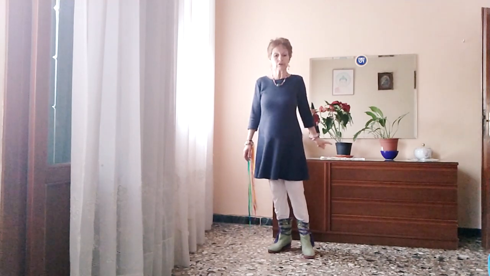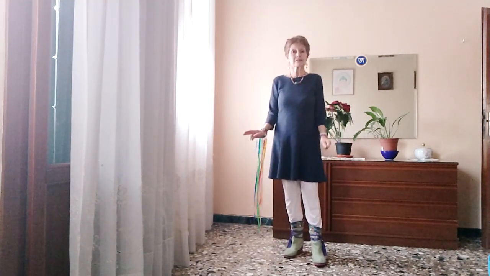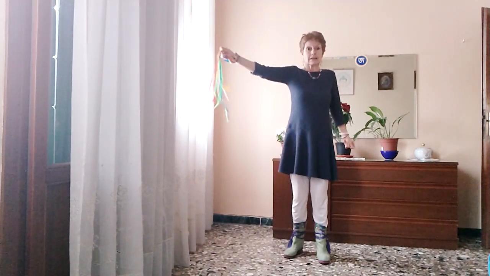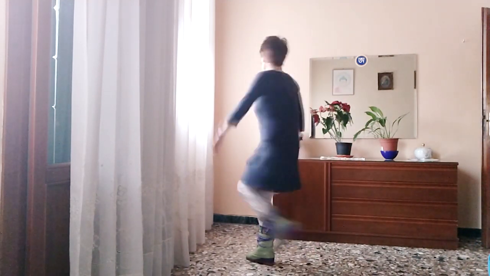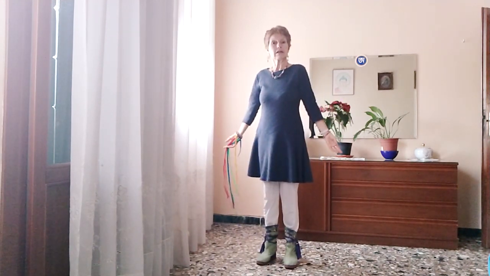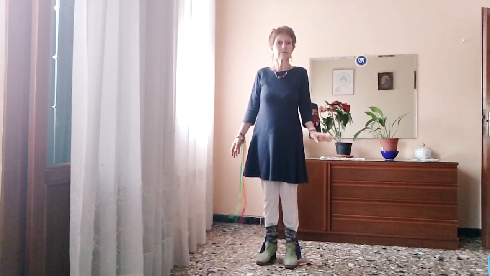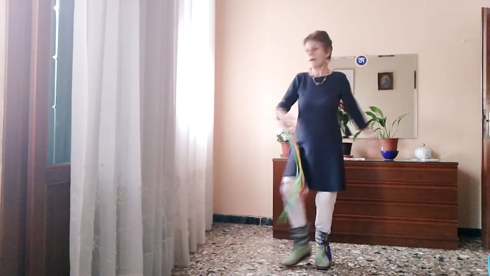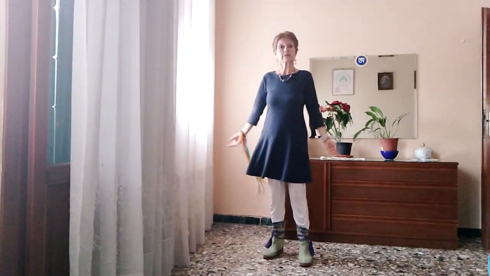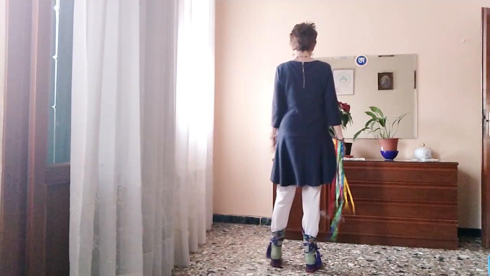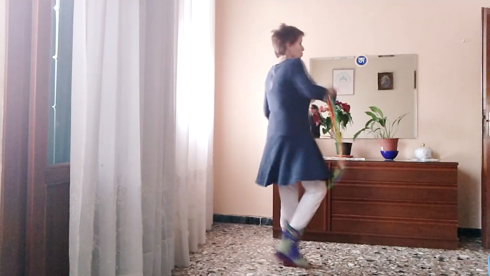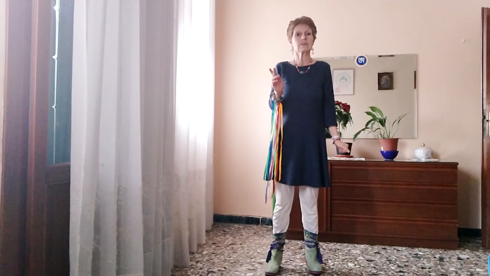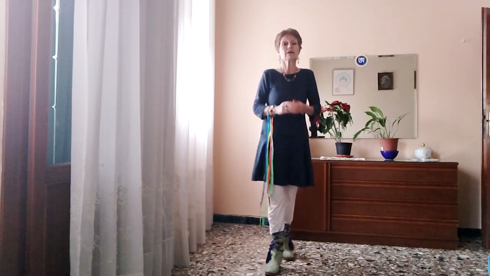There is also one turn that we do with 3 steps, 3 counts. We turn to our right side with the right step, 1, 2, 3. And on the 4 count we stay. So we turn to the right, clockwise direction, 1, 2, 3. We do one full turn with 3 steps, and then the 4th step, the beat, will remain.